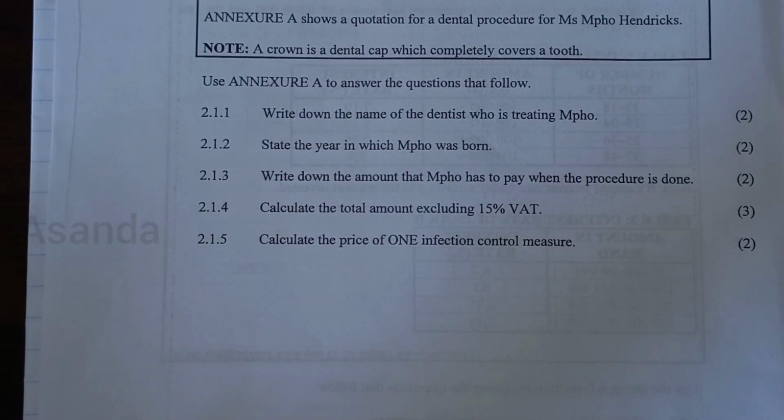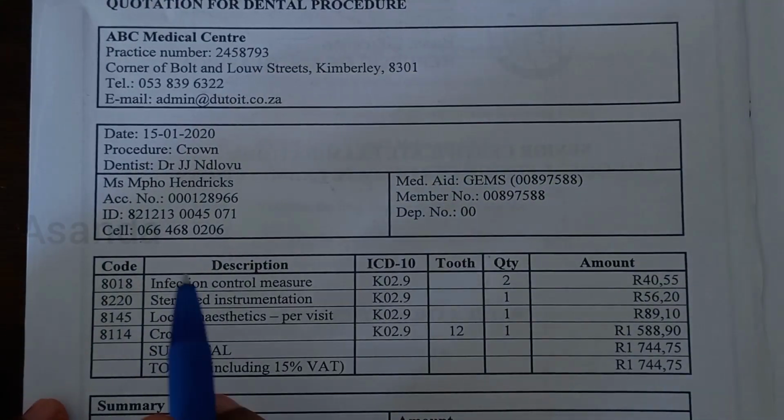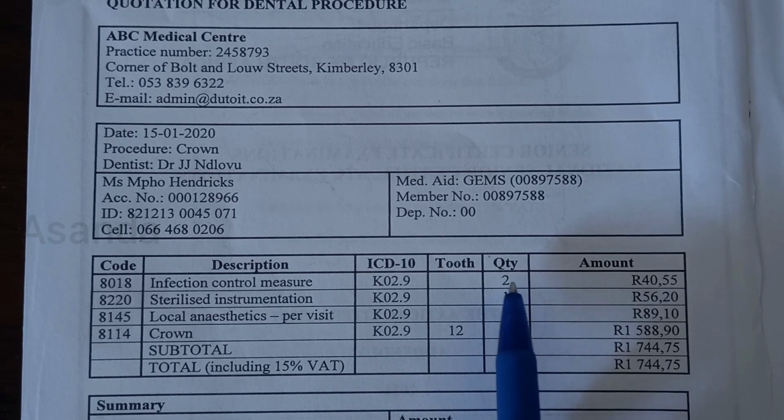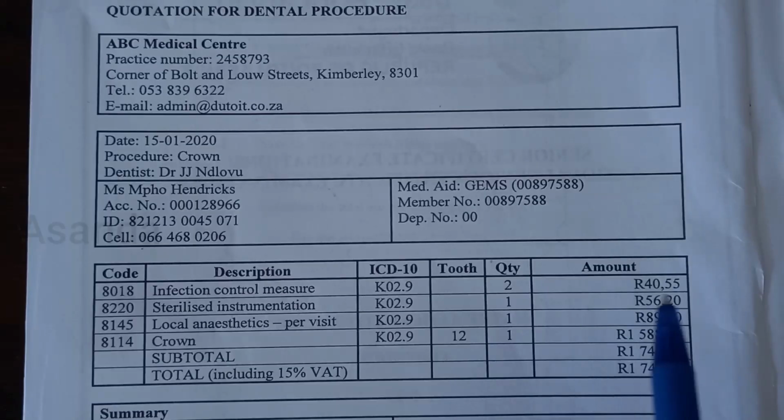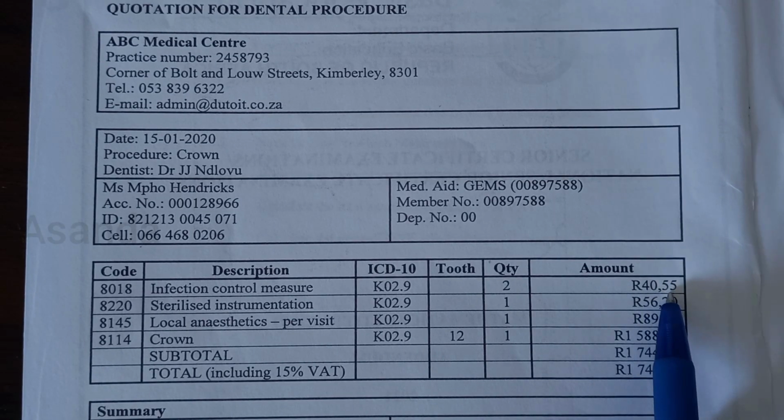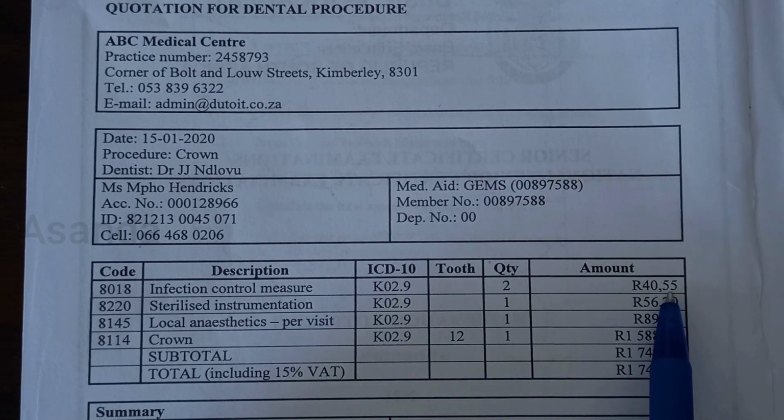Last question is calculate the price of one infection control measure. Now, if you look there, it says infection control measure quantity 2, and therefore it's all 40 rands and 55 cents.